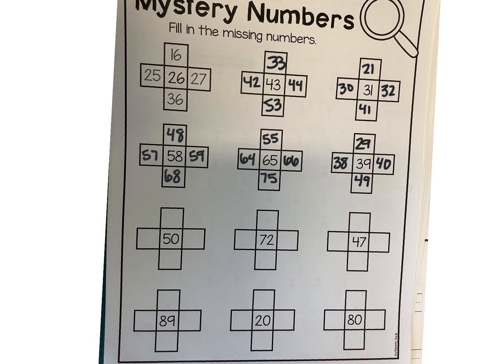So I want you to push pause on the video and finish the last 6 on your own. Remember to use your 120 chart or your 100 chart on your desk if you need any help.